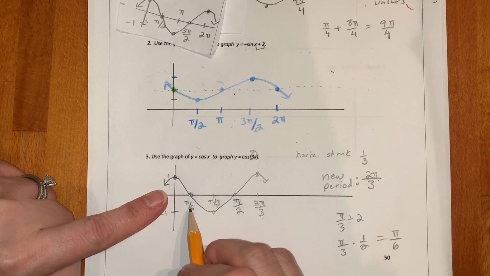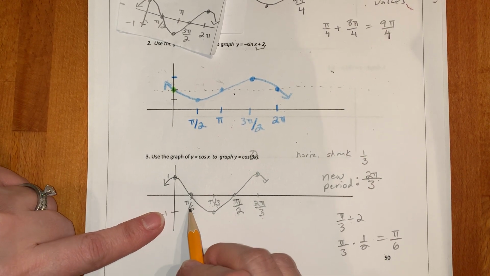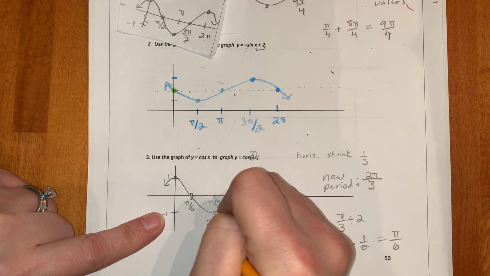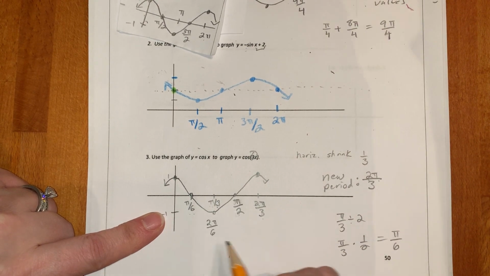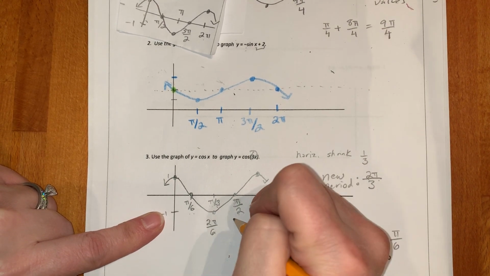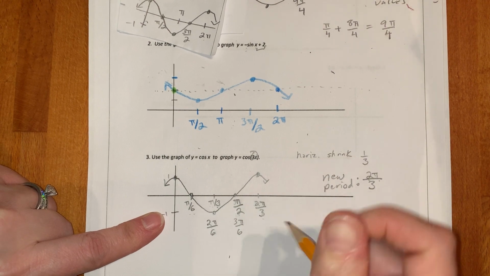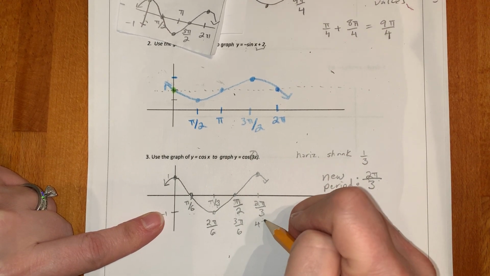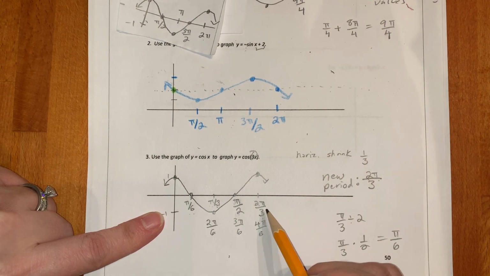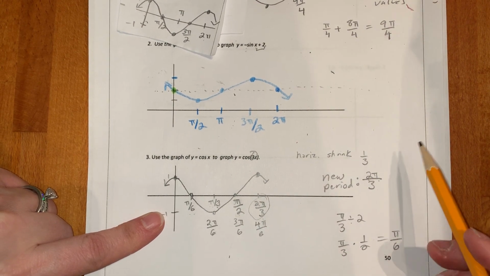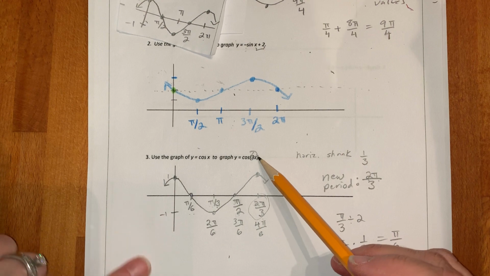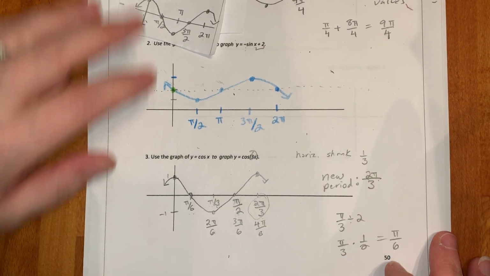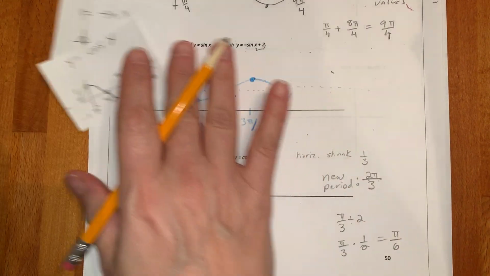Okay, so I know I'm counting by pi over 6. 1 pi over 6. 2 pi over 6, that reduces to a third. 3 pi over 6, that reduces to a half. And then 4 pi over 6 reduces to our 2/3. This is definitely the hardest one to do, and I will make sure we get a lot more practice.